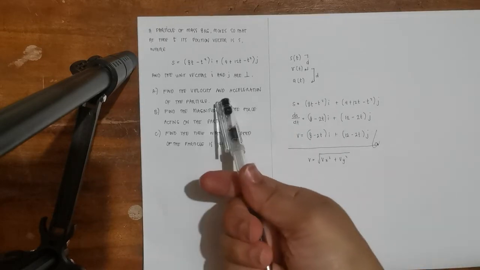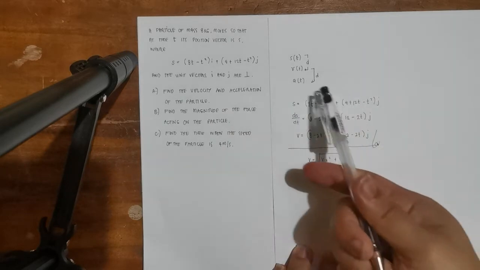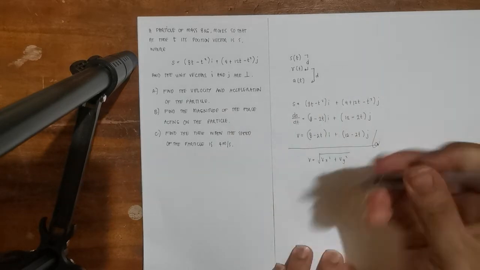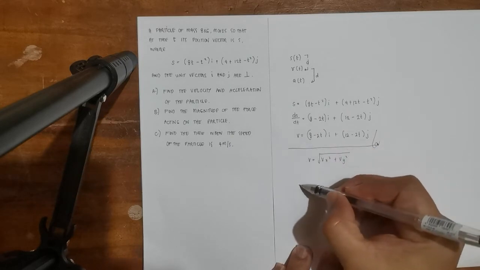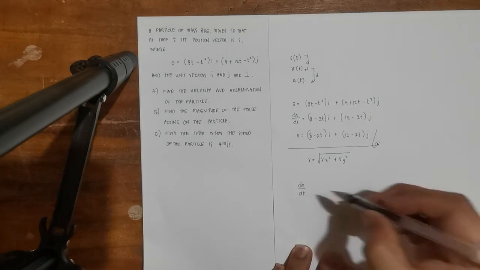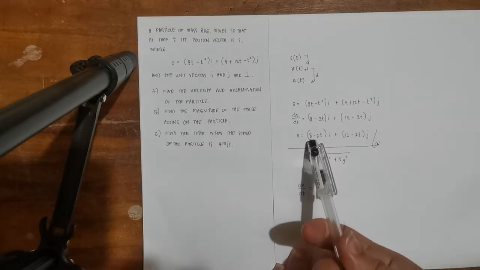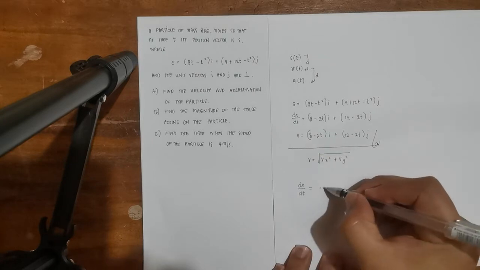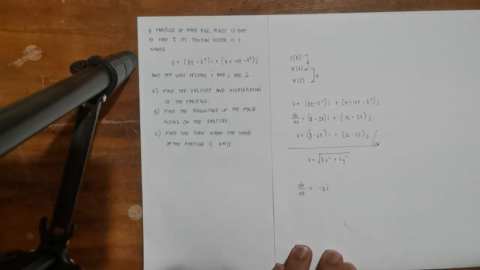Okay. And then, also, get the acceleration. Para makuha yung acceleration natin, i-derive lang natin ating velocity. So, derivative of velocity with respect to time, or dv over dt, equivalent to derivative of 8, that is 0, derivative of negative 2t, that is negative 2 of i.